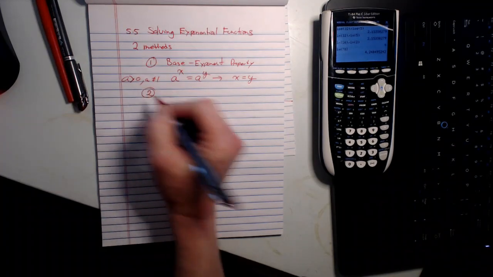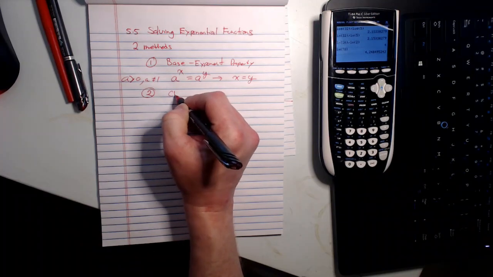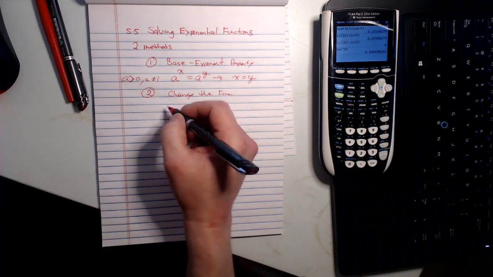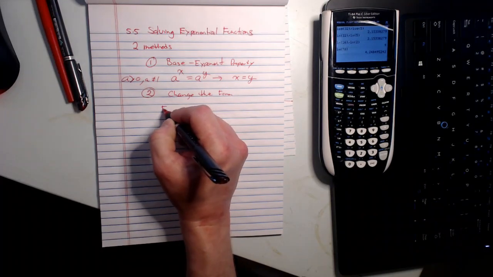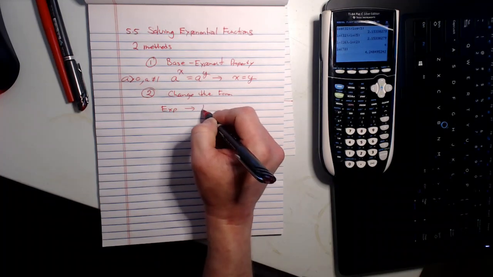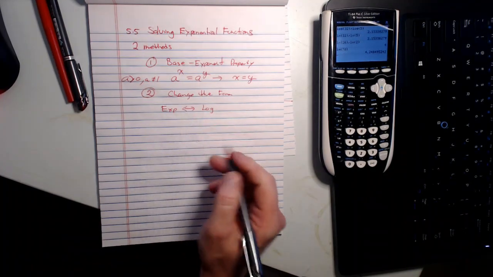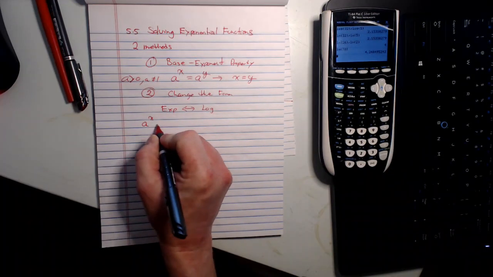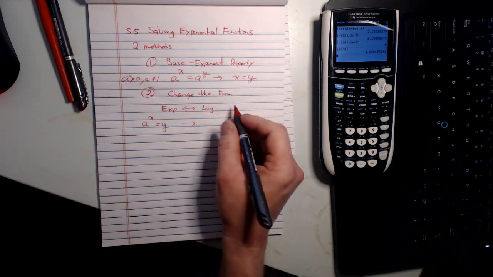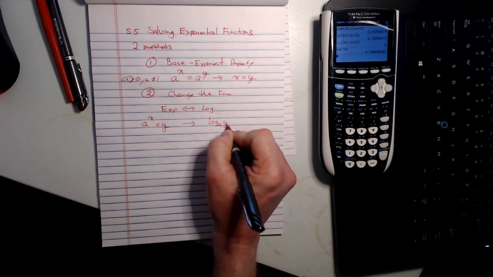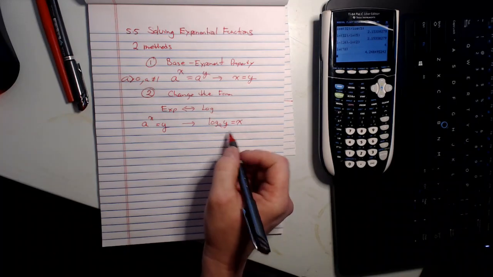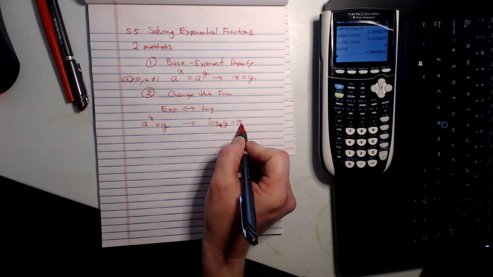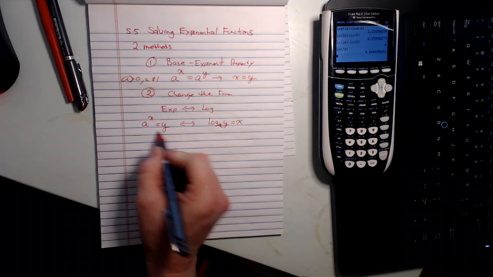The second method that we're going to learn is we're going to change the form from exponential to logarithmic form, or from logarithmic form back into exponential form. And just as a review, if you have a to the x is equal to y, you can change that into log base a of y is equal to x. And vice versa, if you have a logarithm here, here's your base, here's your argument, here's your exponent, you can change that back into exponential form.